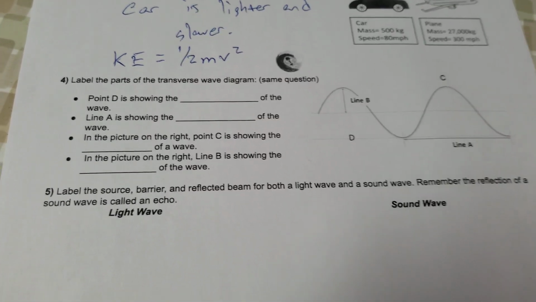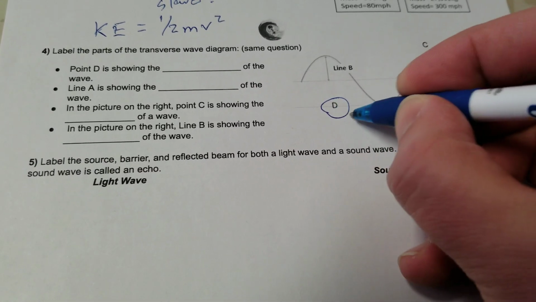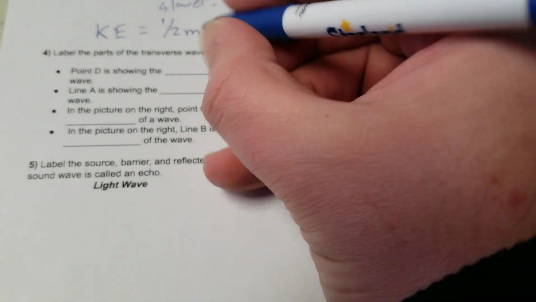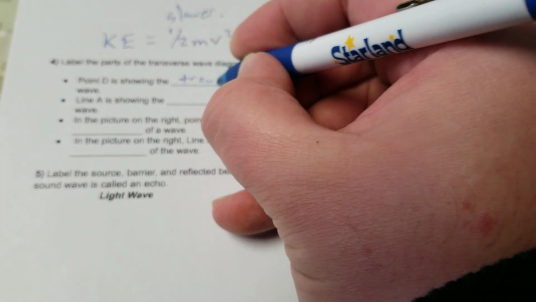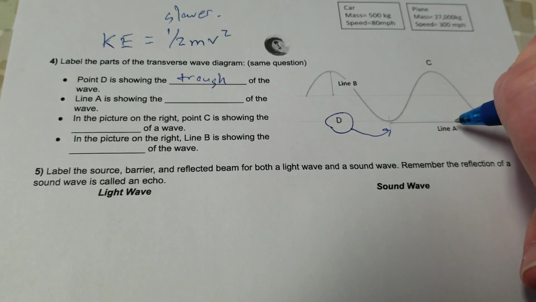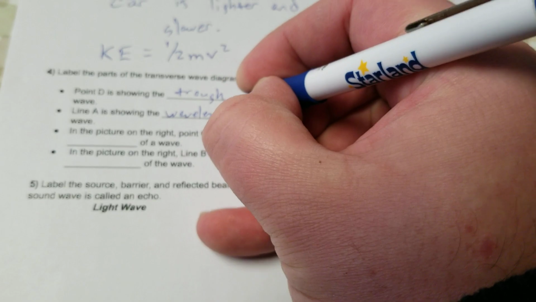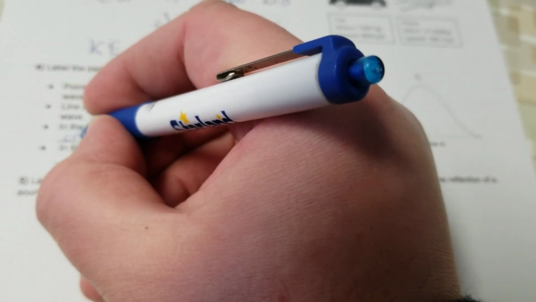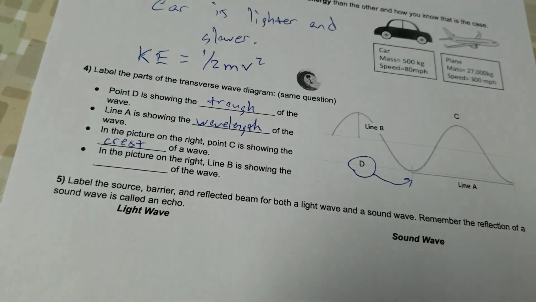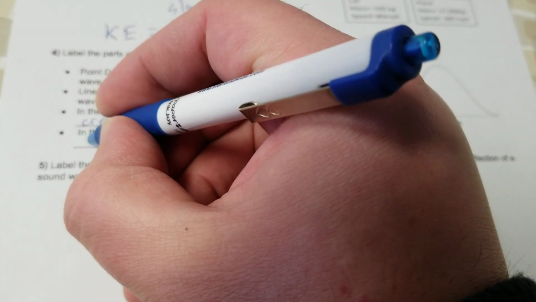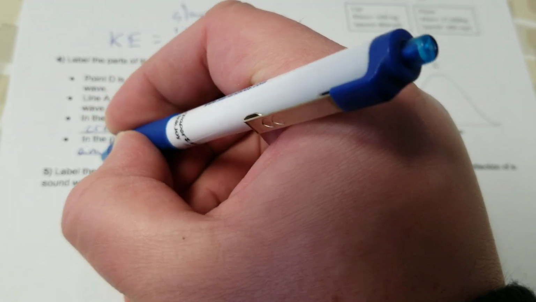Point D is off. It should be over here. And in that case, it's showing the trough. Line A is showing the wavelength. Point C is showing the crest. The height of a wave is known as the crest. And line B is showing the amplitude.